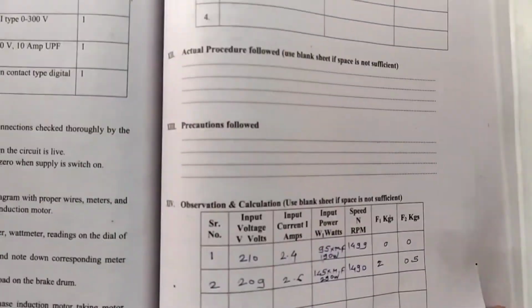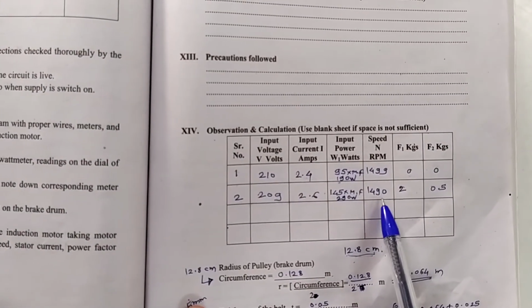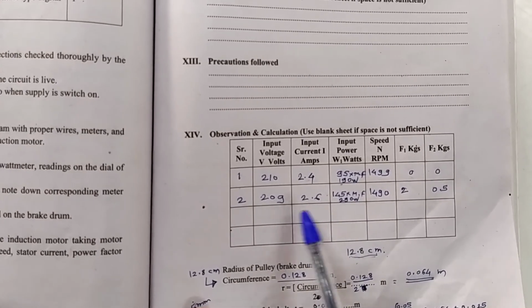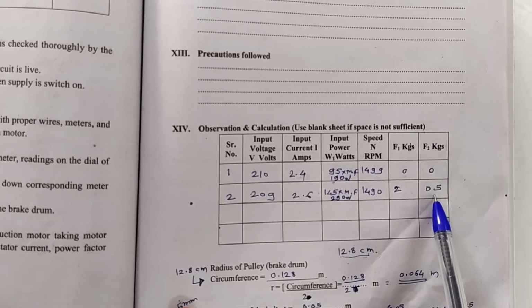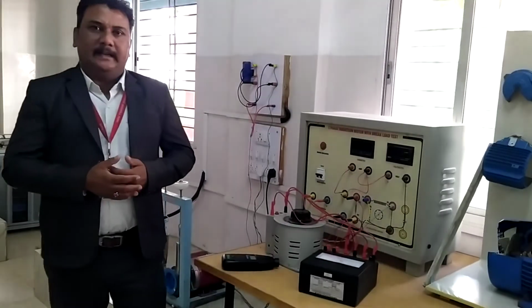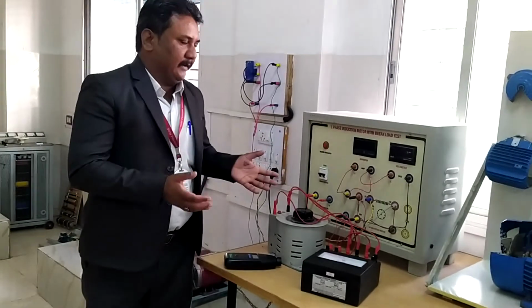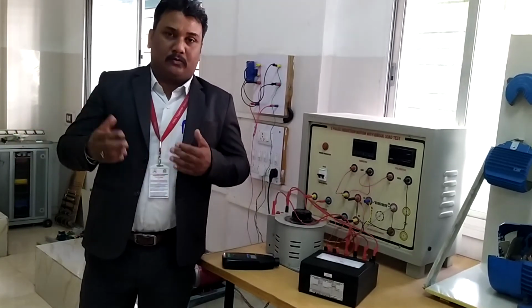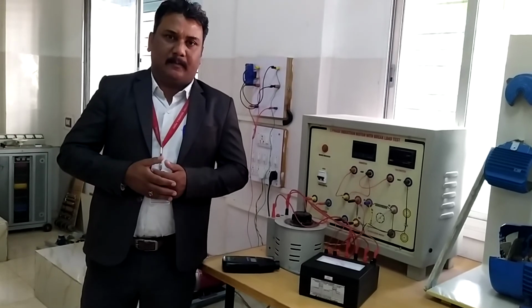Here the sample calculation is there. Speed is 1419. Wattmeter reading is 290 for the second reading, and F1 is 2, F2 is 0.5 kg. In this way, we perform the direct load test on a single phase induction motor, and the results are very accurate. So students may calculate their results in the manual.